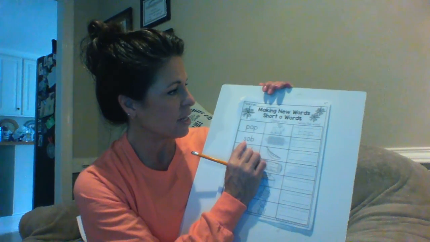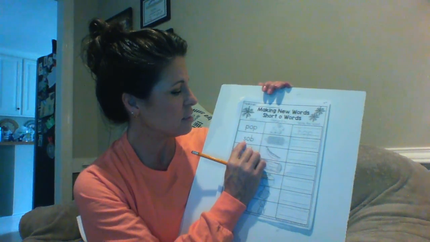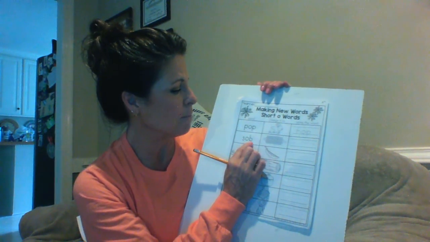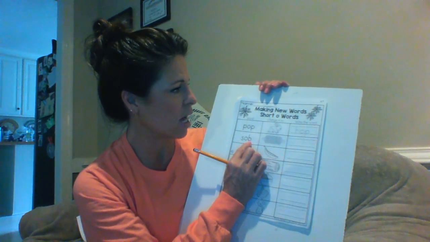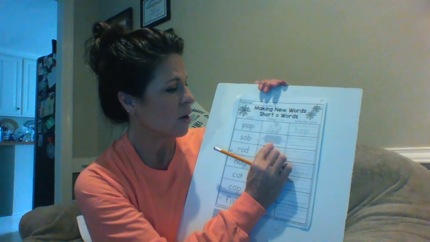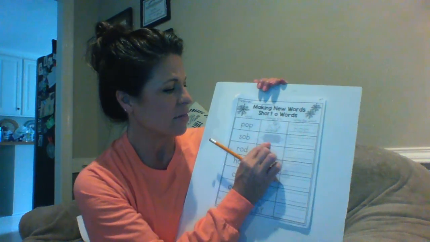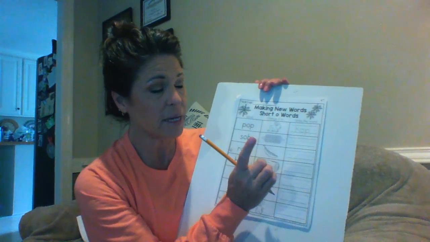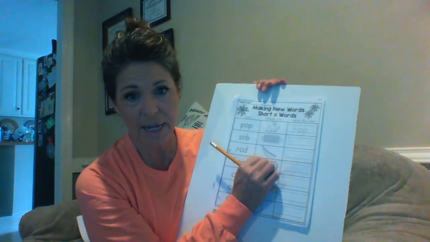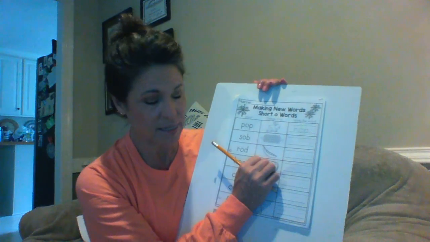And our first word is sob, sob. So we're changing sob to cob. And the first letter we hear in cob, it could be C or it could be K. In this case, it is a C.